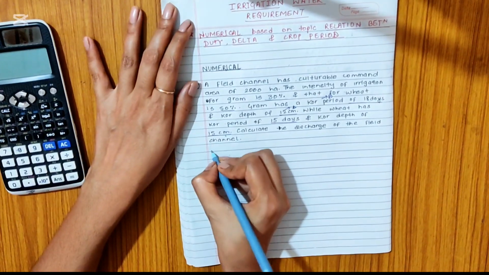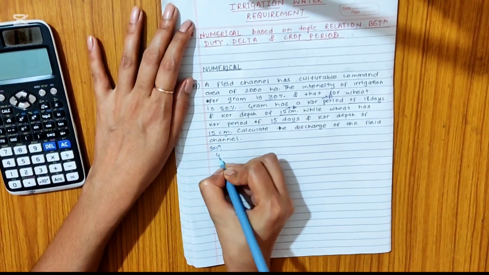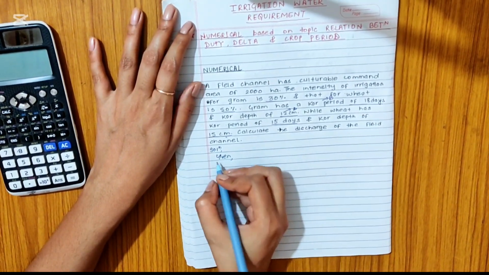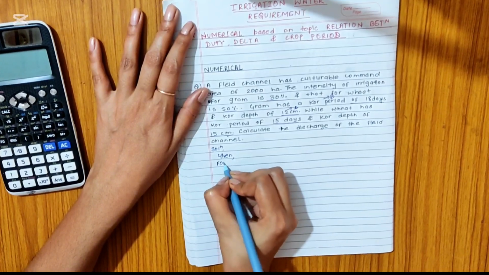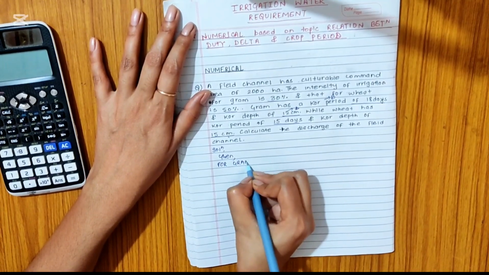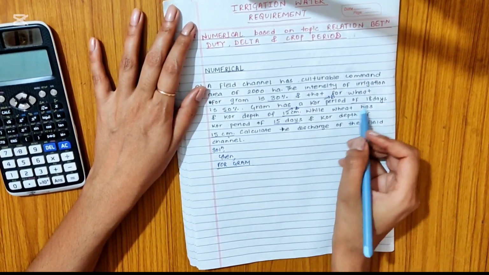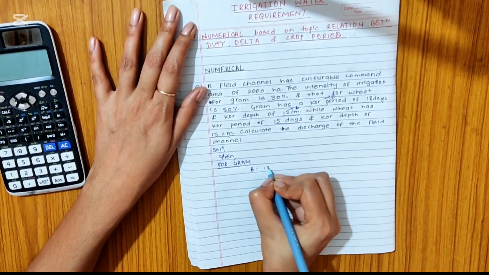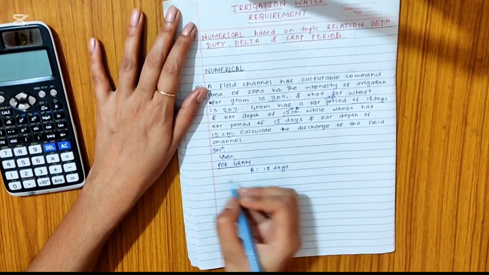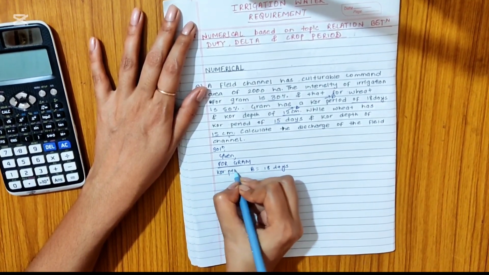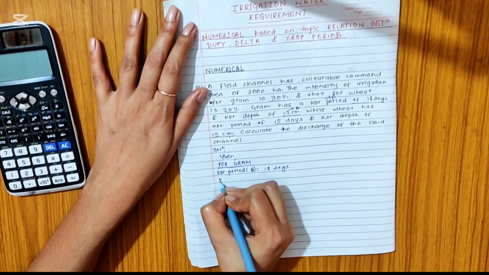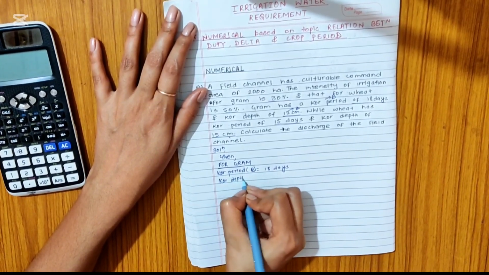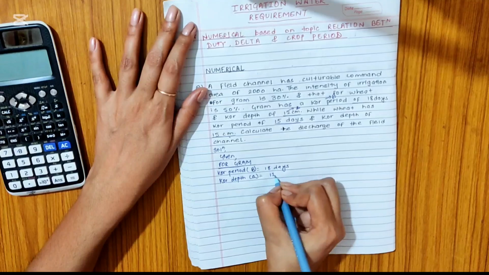So for the solution, for gram we have core period B is equal to 18 days and core depth delta is equal to 12 centimeter.